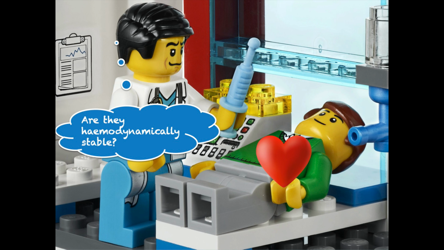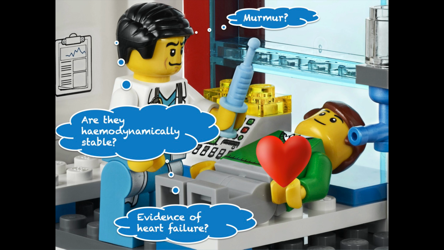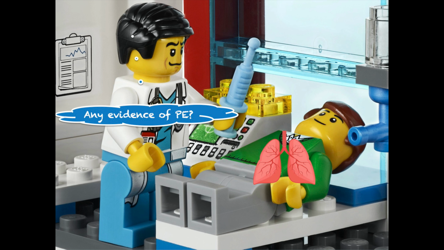On cardiovascular examination, make sure first that they are hemodynamically stable and assess for a postural drop. Assess for a heart murmur and look for any clinical evidence of heart failure. Don't forget to consider any facial trauma here. Facial trauma implies that the patient did not have enough warning to protect their fall with their arms and can make you more suspicious of cardiac syncope. Look for any evidence that this could be a pulmonary embolism.